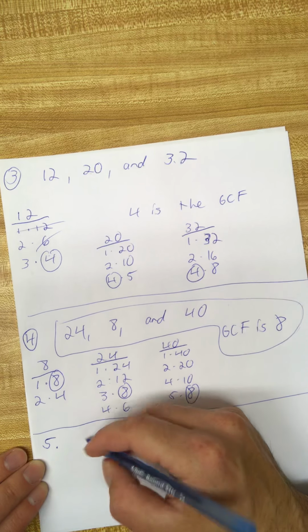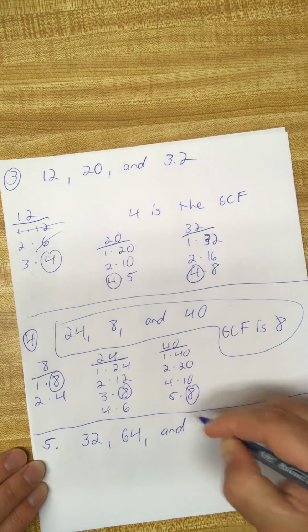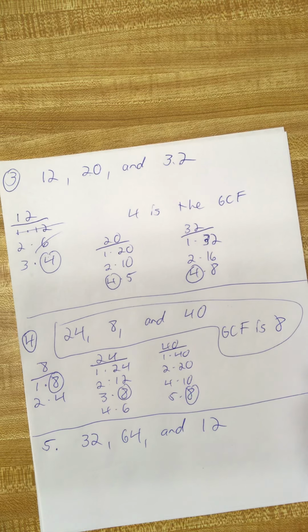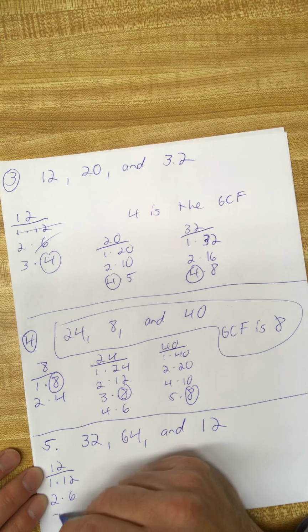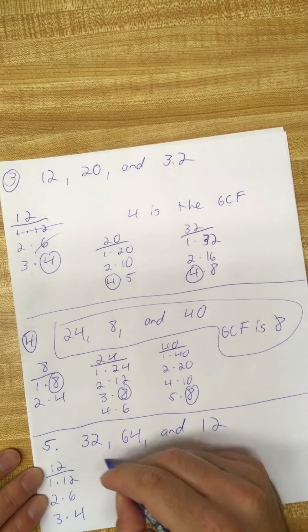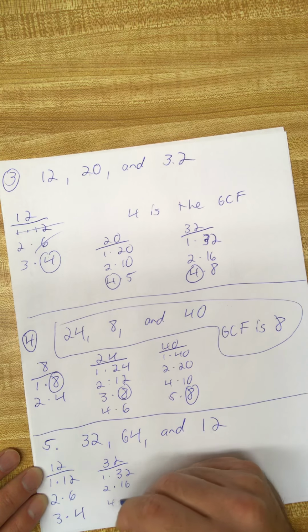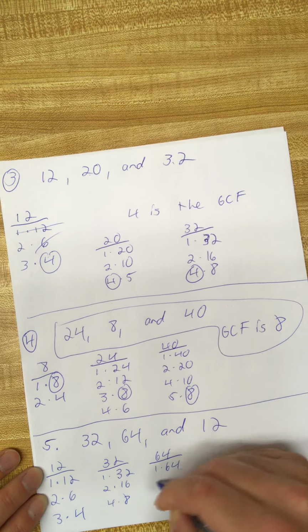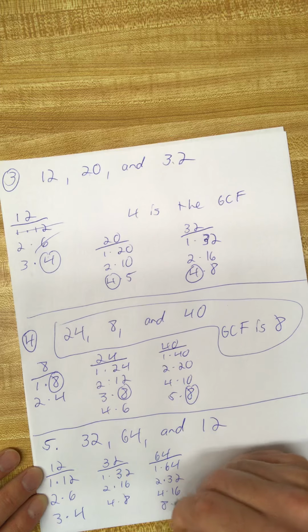So let's go 32, 64, and 12. So again, factors of 12: 1 times 12, 2 times 6, 3 times 4. 32, you have 1 times 32, 2 times 16, and 4 times 8. 64, we have 1 times 64, 2 times 32, 3 doesn't go in, 4 times 16, and then 8 times 8.